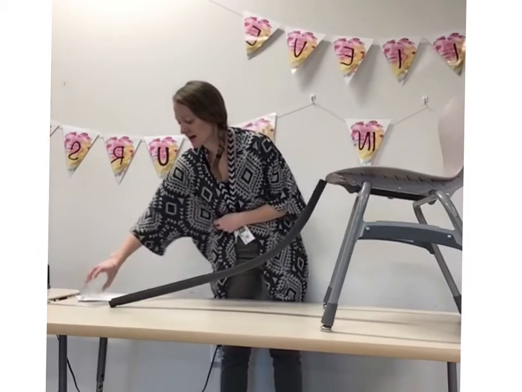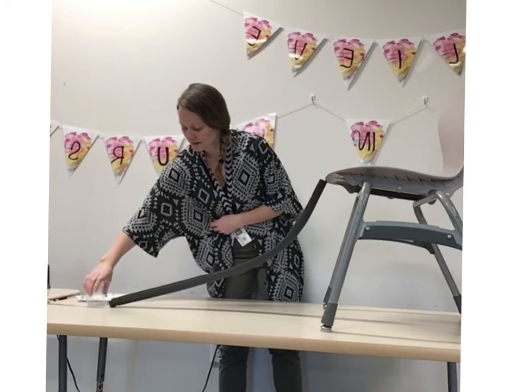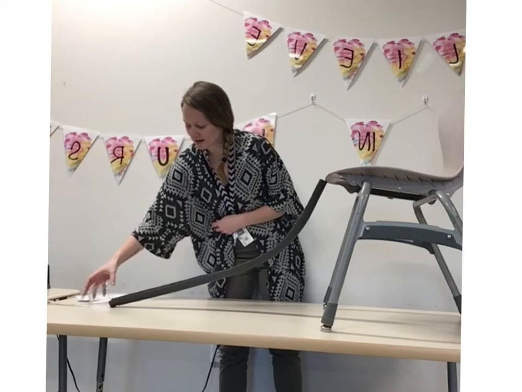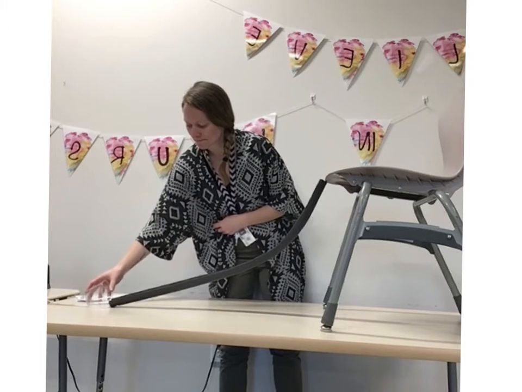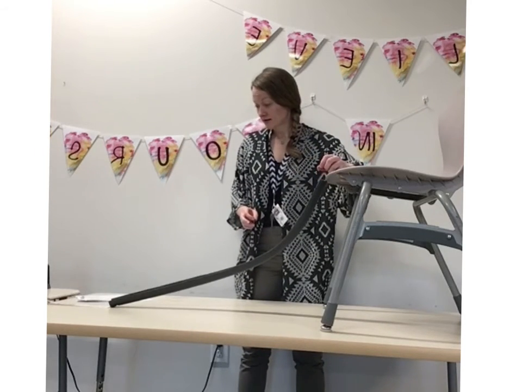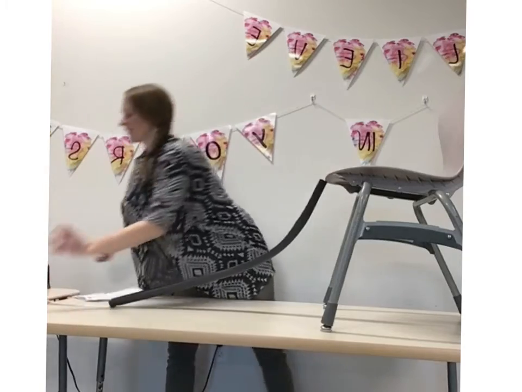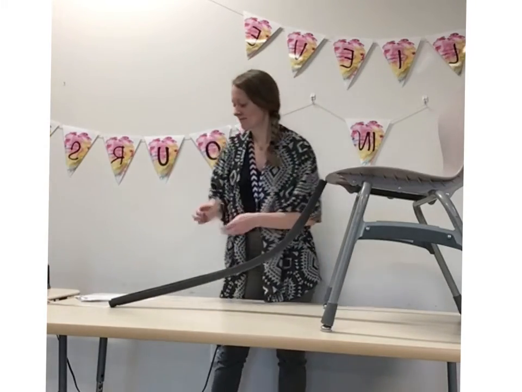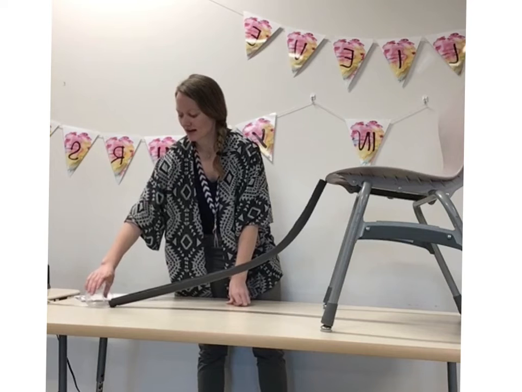All right, second trial. I want this cup to stay. Here we go. About 8 inches again. And last trial.